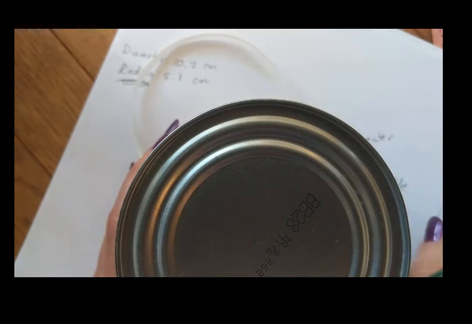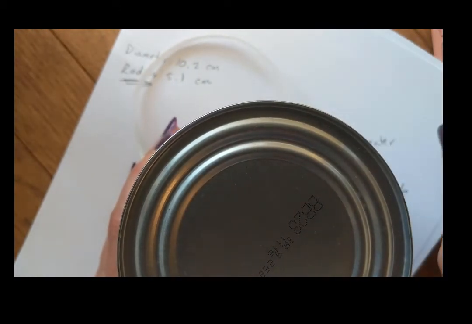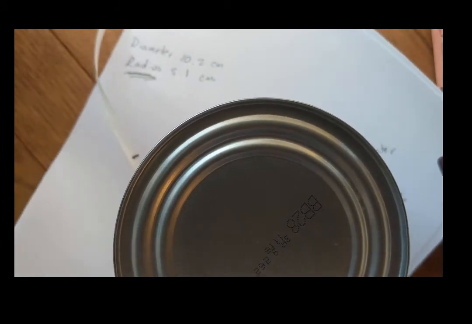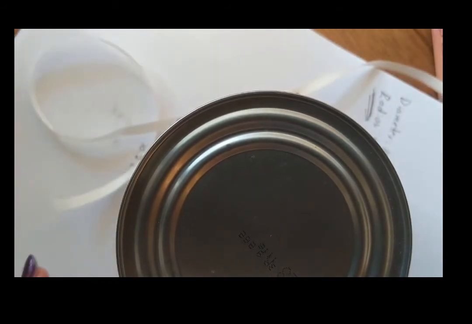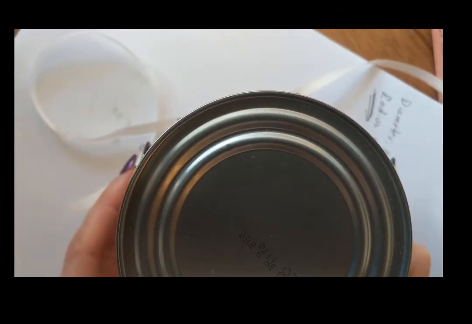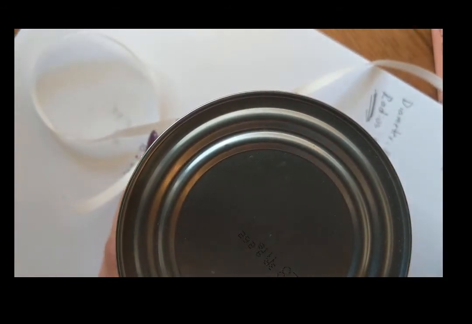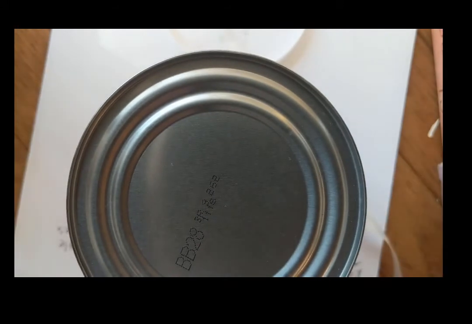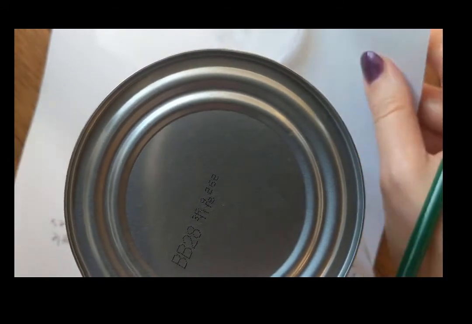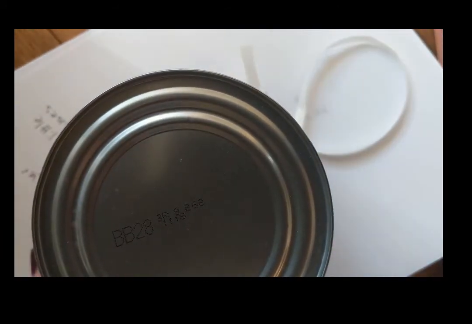Nice. Let me find this other one. Here's one. Here's one.